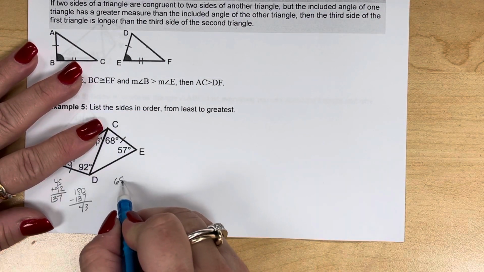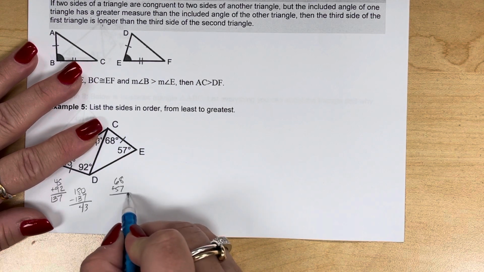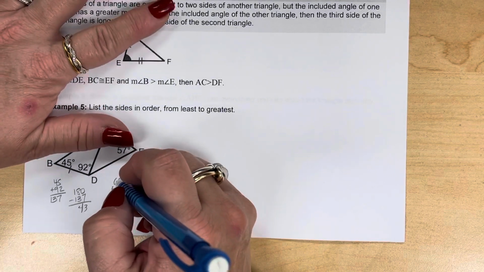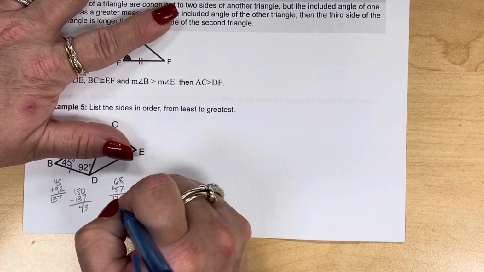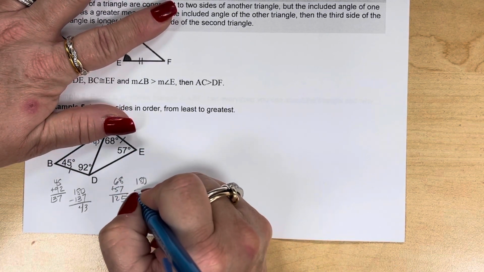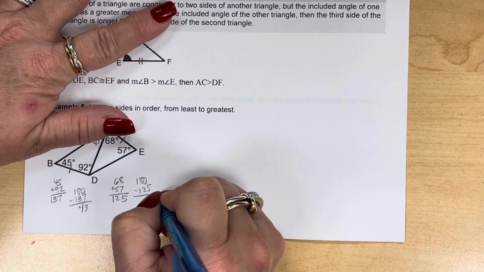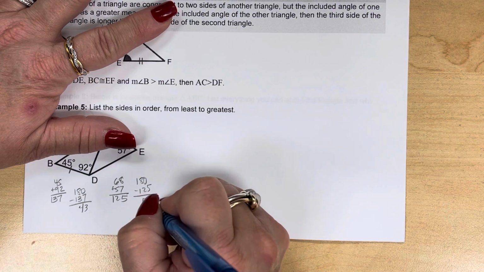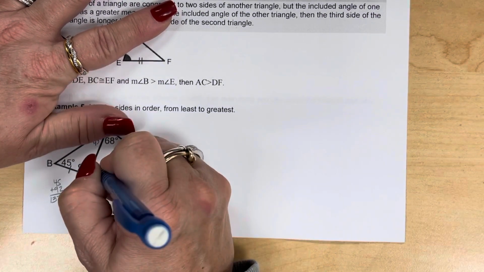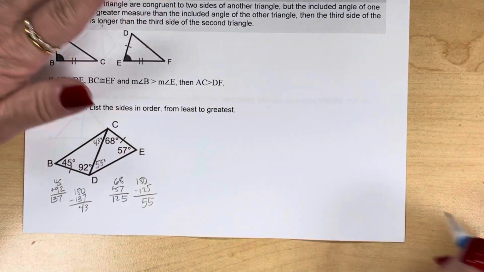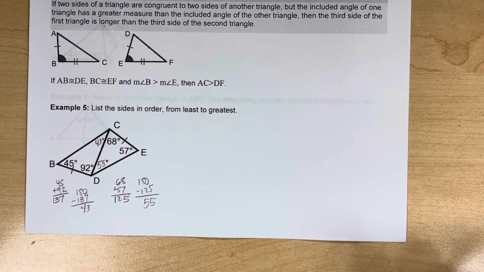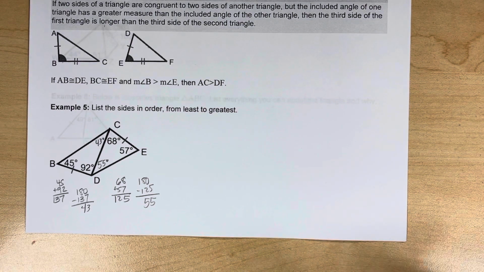And then you're going to add 68 plus 57. That'd be 125. And then you take 180 minus 125. And that gives you 55. So this angle is 55. Okay. So now they want you to list the sides in order from least to greatest.